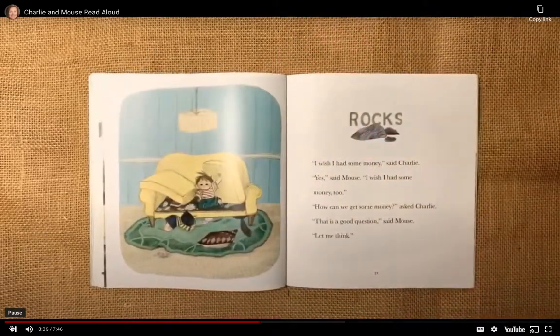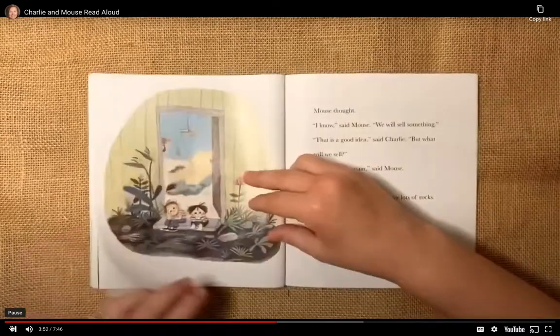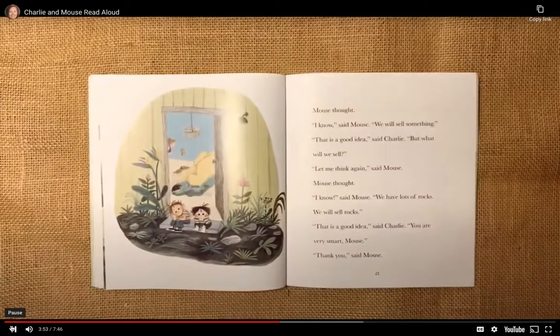Rocks. "I wish I had some money," said Charlie. "Yes," said Mouse. "I wish I had some money too." "How can we get some money?" asked Charlie. "That is a good question," said Mouse. "Let me think." Mouse thought.